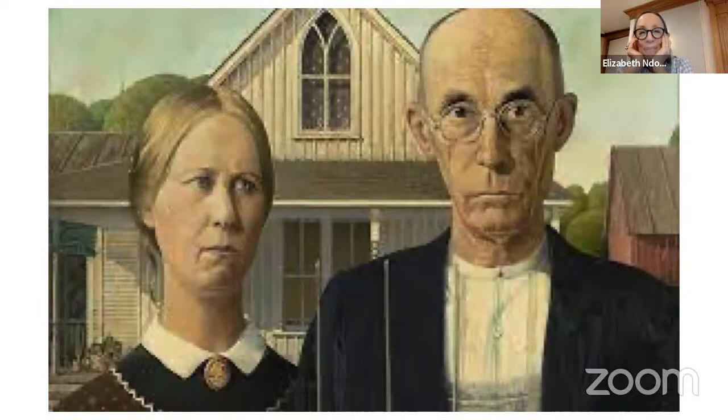Poor woman. It's supposed to be her father. But most people, when they look at this painting, immediately think it's her husband. Yes, you're absolutely correct.